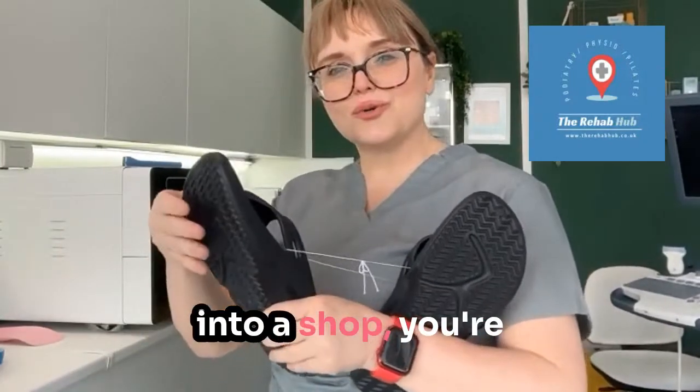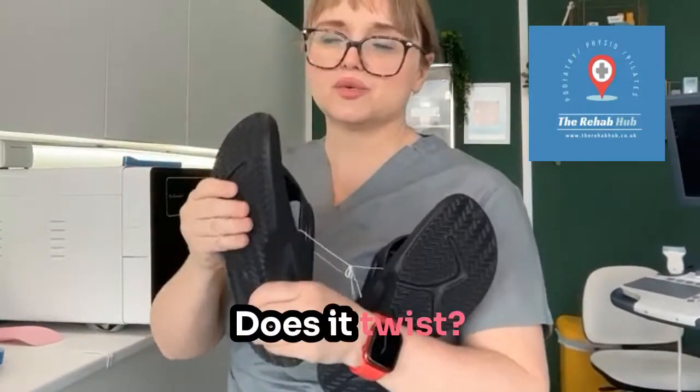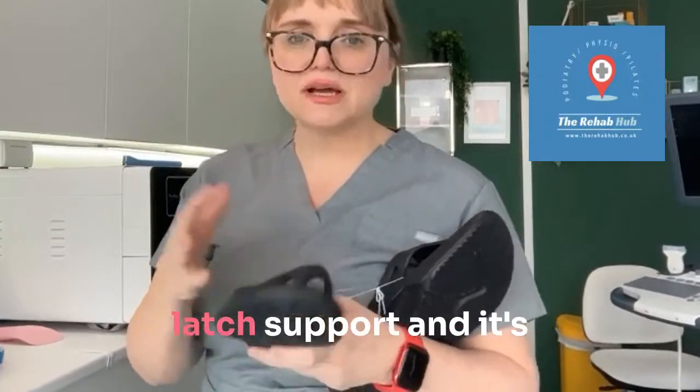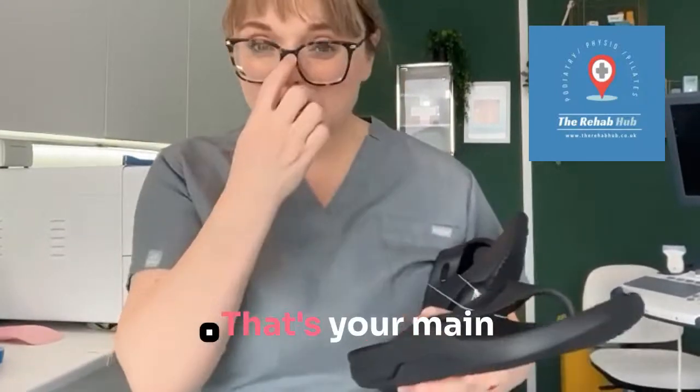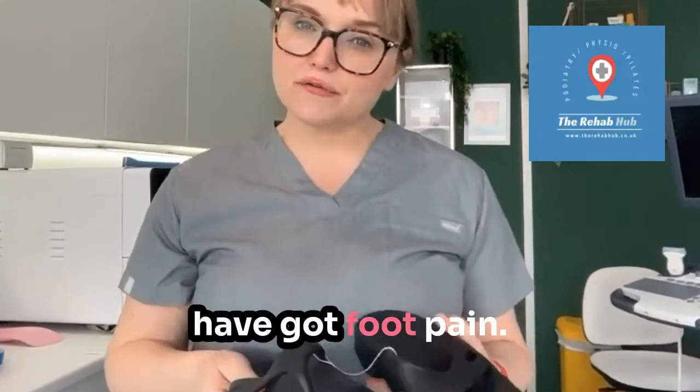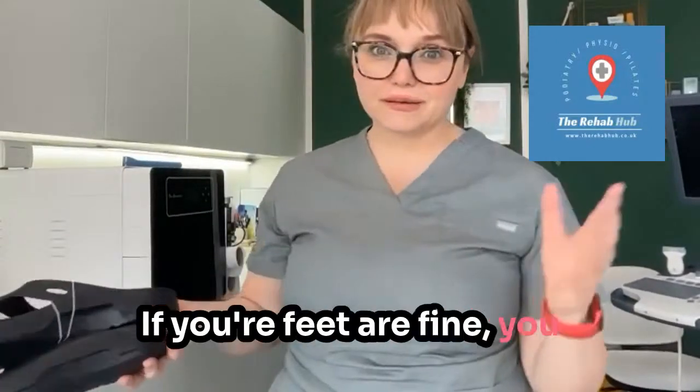Okay, so when you get into a shop, you're like, does it bend? Don't buy it. Does it twist? I'm not going to buy it. It's got a bit of medial arch support and it's got a deep heel cup. That's your main sides for people that have got foot pain, not for everybody. If your feet are fine, you can wear what you like.